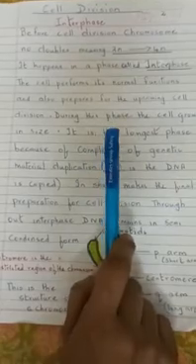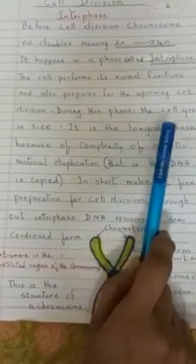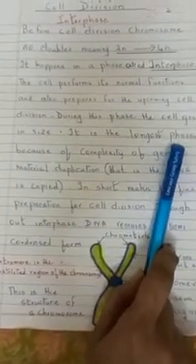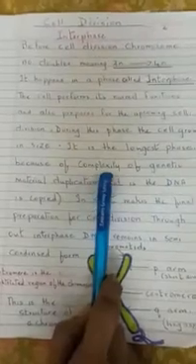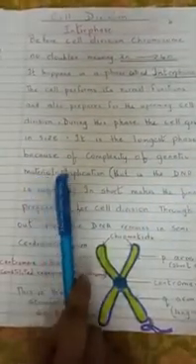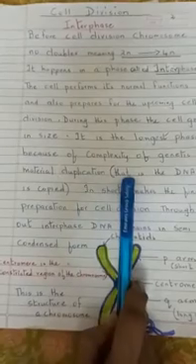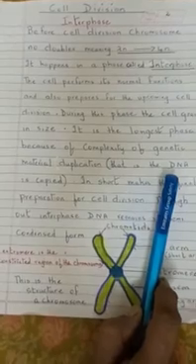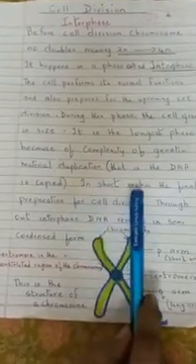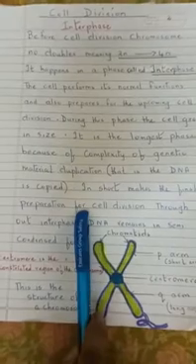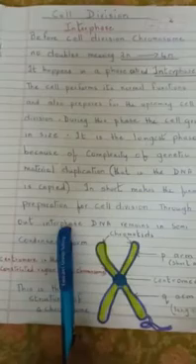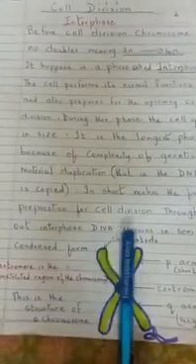During this phase, that is interphase, the cell grows in size. This phase is the longest phase because of the complexity of genetic material duplication, that is, the DNA is copied or replicated. In short, it makes the final preparation for cell division. Throughout interphase, the DNA is in semi-condensed form.